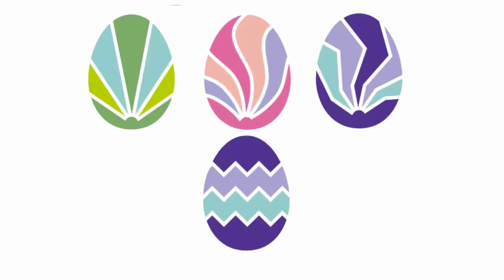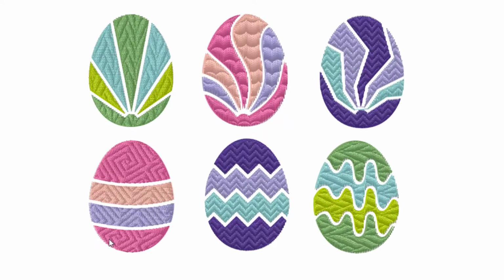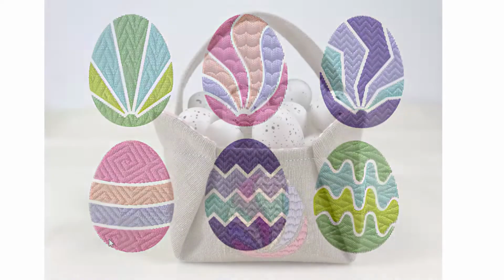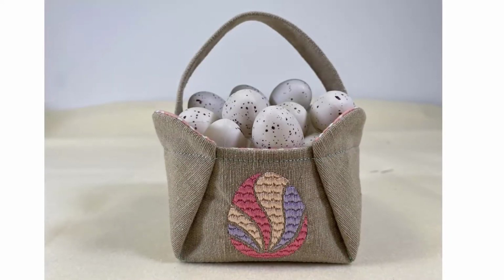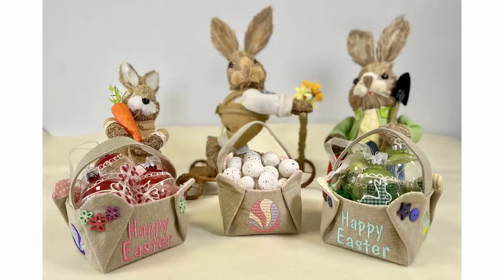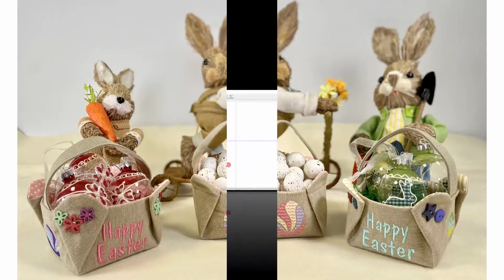In the first part, we will show you how to create an Easter egg design and how to make it special using simple shapes and the circular array tool. In the second part, we will show you how to make an embroidery basket from scratch and decorate it using the Easter designs you will have already created along with some text.